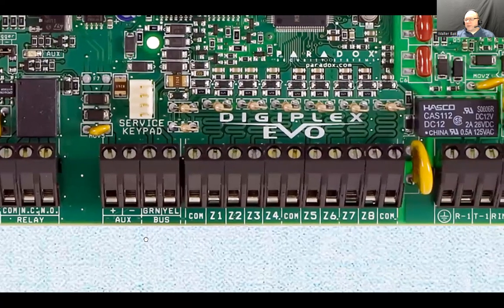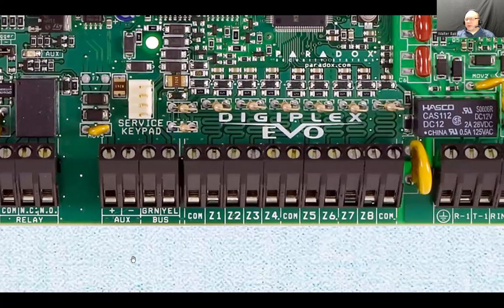Here is the next strip. It says AUX, which stands for auxiliary. Across these terminals there is power, 12 volt DC, constantly. These 2 terminals are powering up active devices. An active device is a device that needs power to operate. For example, a motion sensor has electronics in it. It needs to be powered to operate.